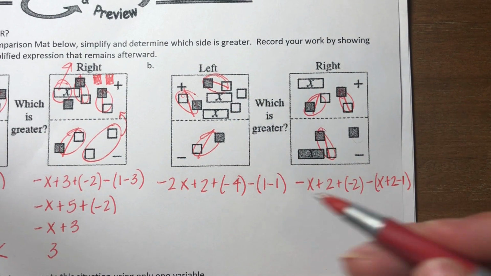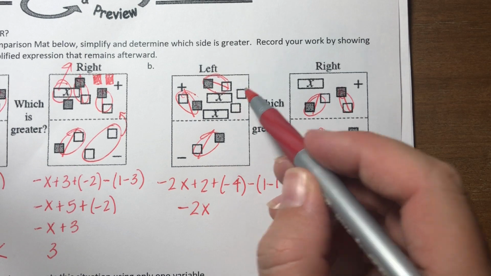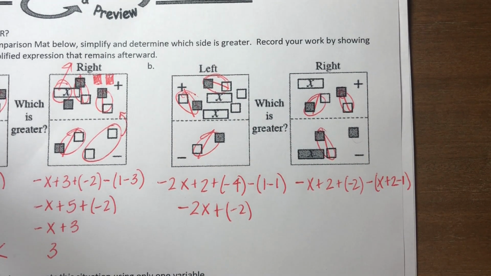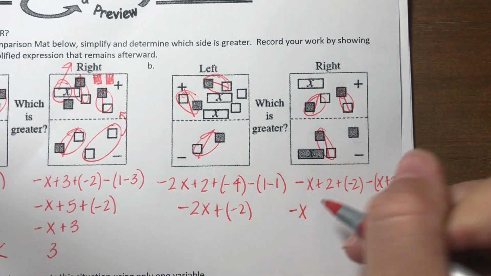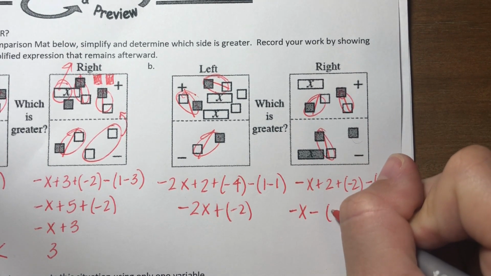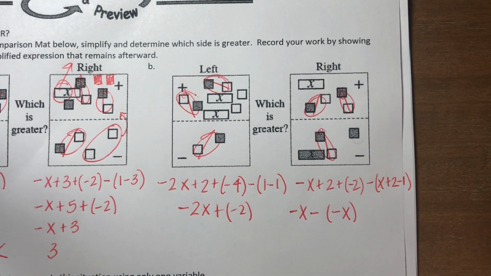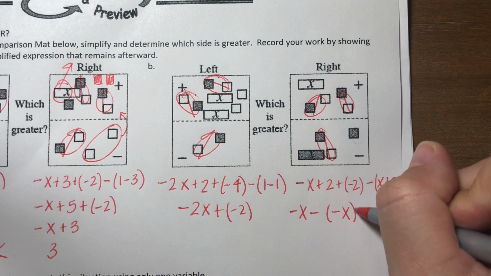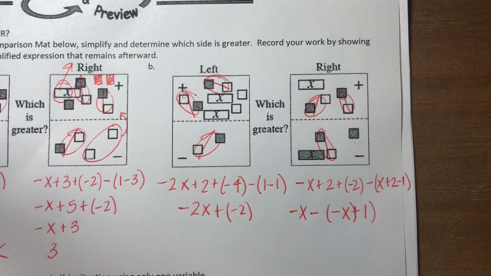So up here we've got a negative 2x and a negative 2, so plus negative 2. And then up here we've got a negative x, and down here would be minus a negative x plus that 1. So we're going to have to add that. So add that inside of your parentheses. So plus that 1 that's left over.